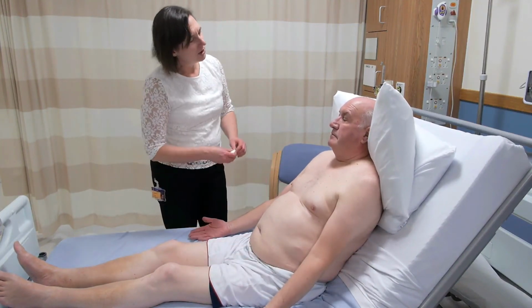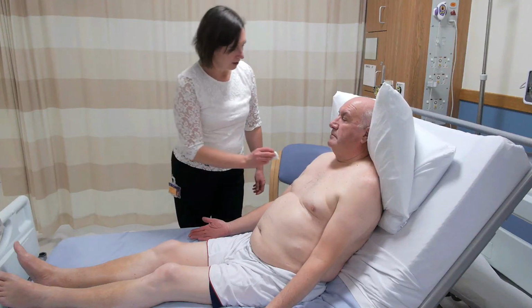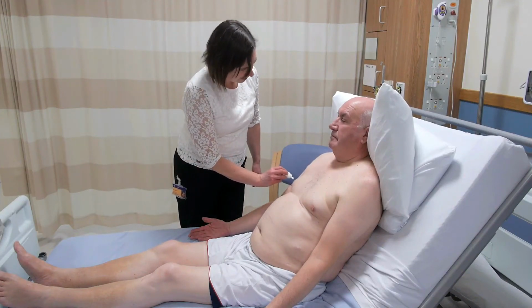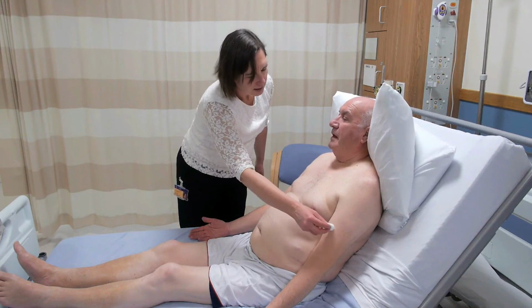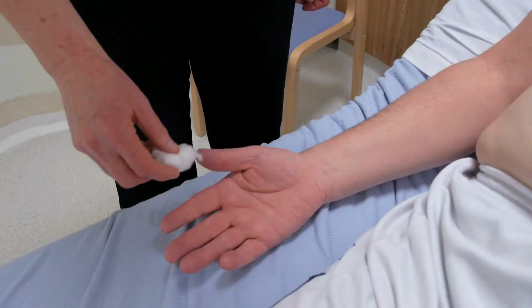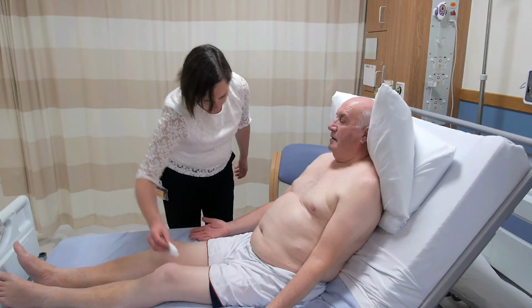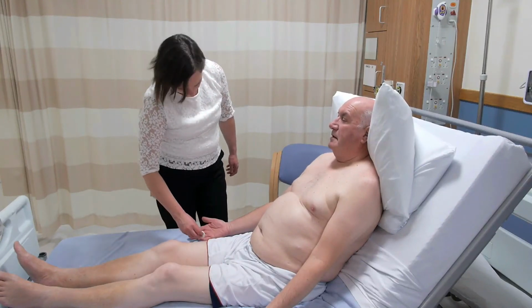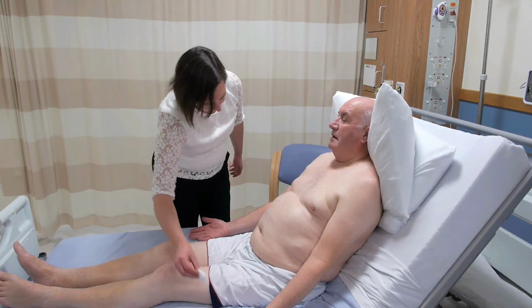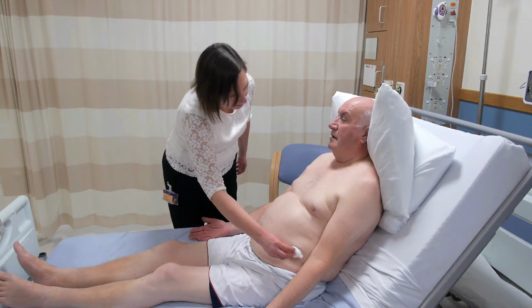Checking for sensation. Sensory modalities that can be checked are light touch, pinprick, vibration and proprioception. Ensure that the patient is aware of the stimulus being tested. Check like with like, ensuring that the patient can feel and it is the same on both sides.